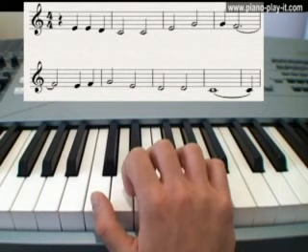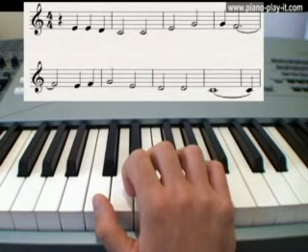Here's the bar with the missing beat. In the last bar you have only 1 beat. That's where the missing bar went.